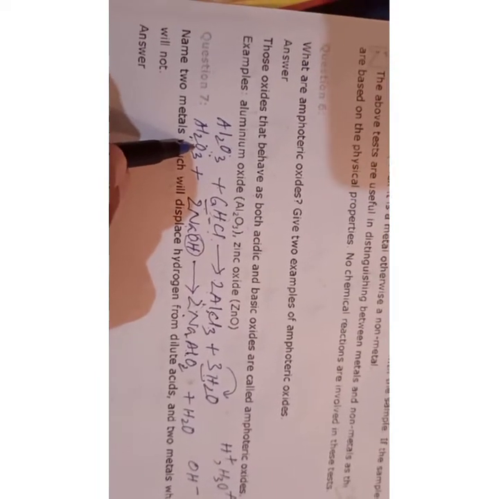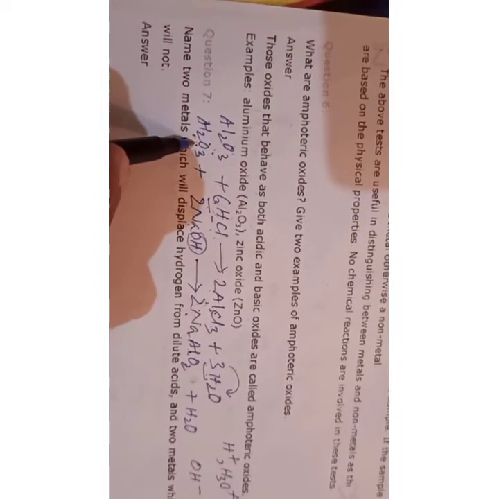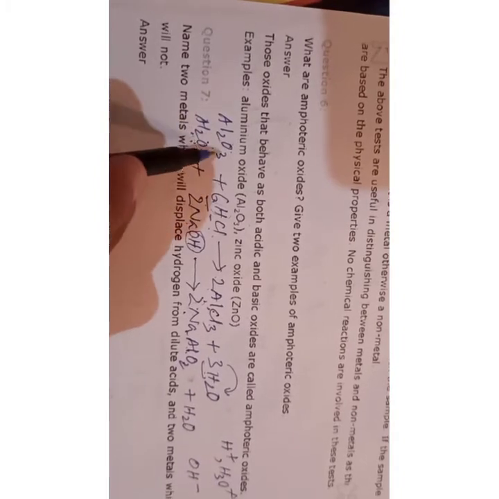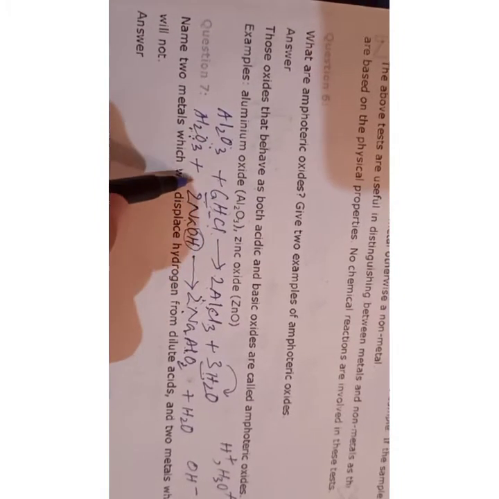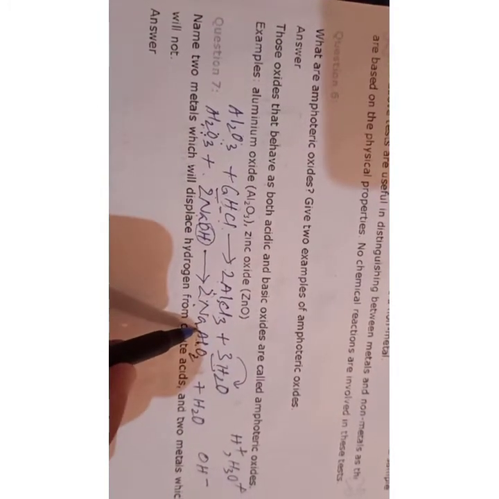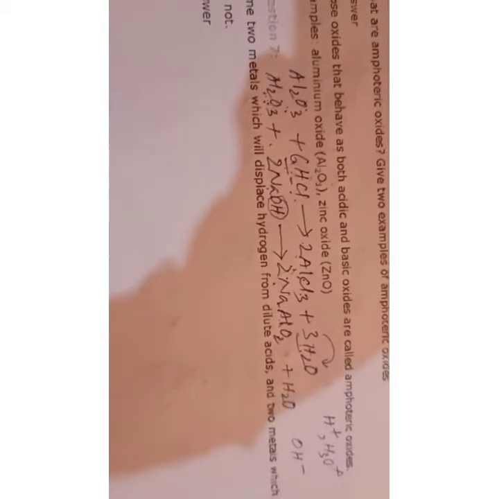This also came in your exam 3 years before. So write the chemical formula of aluminum oxide. This reacting with sodium hydroxide forms sodium aluminate and water. So I explained this one.